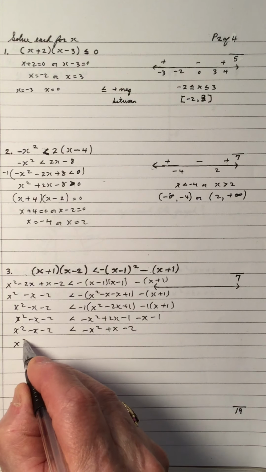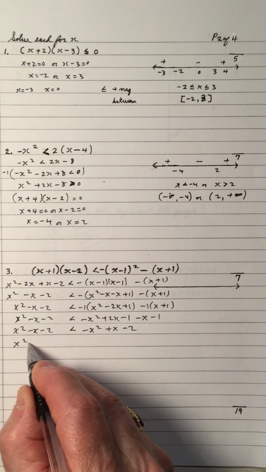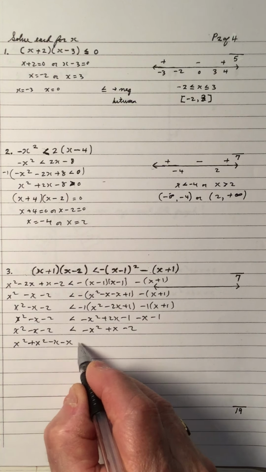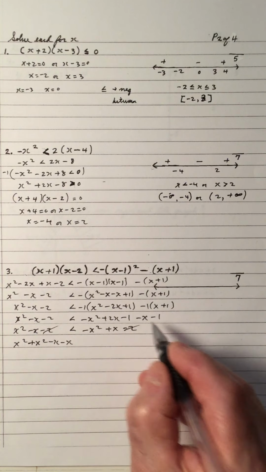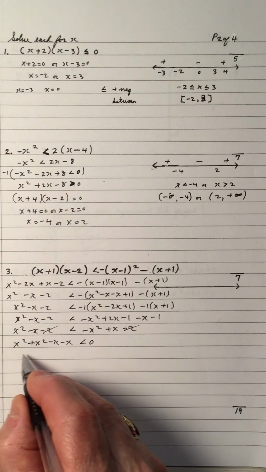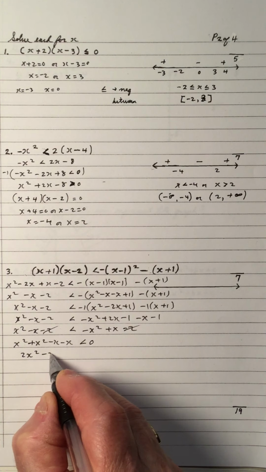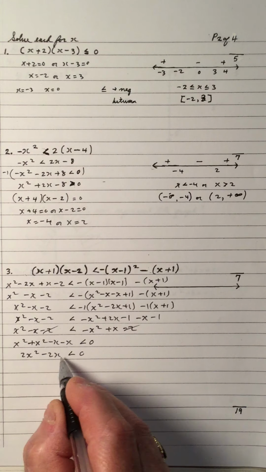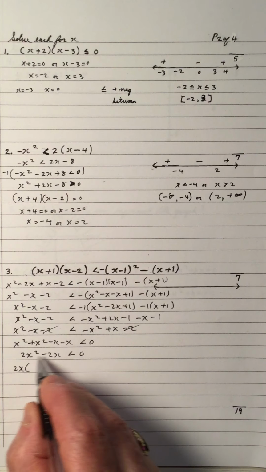Now we'll move all terms to the left side in descending order. And we don't have to move the 2's. They're the same on each side, so we can cancel them. So 2x squared minus 2x is less than 0. And we're going to factor, so 2x is the GCF.